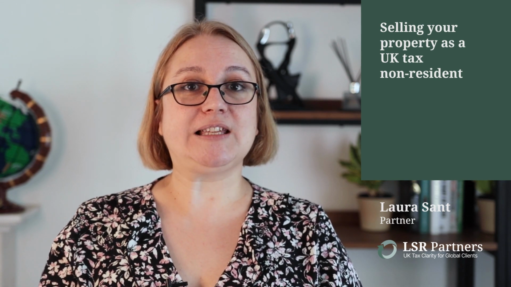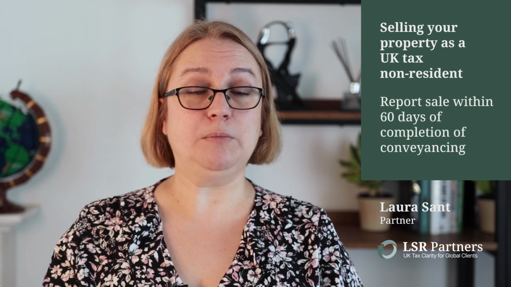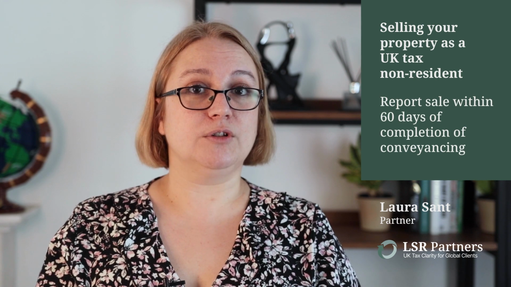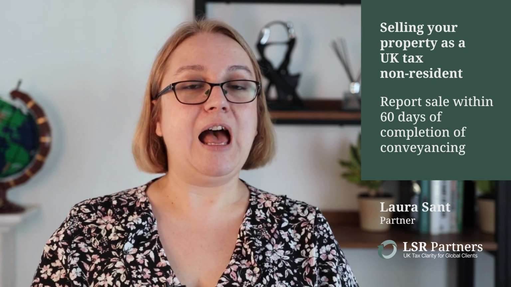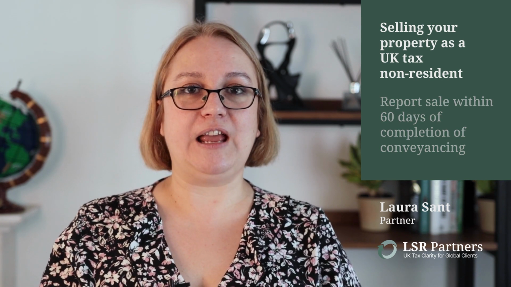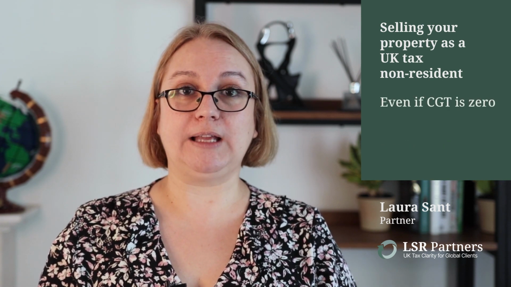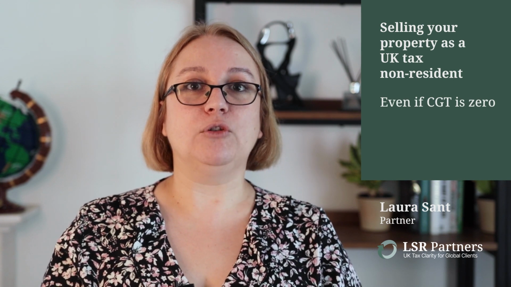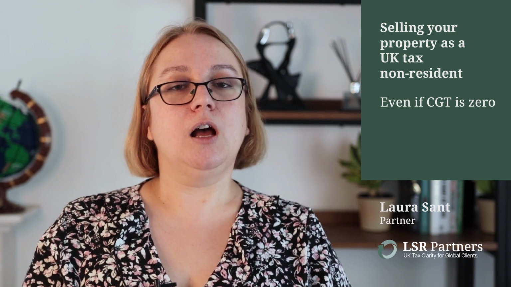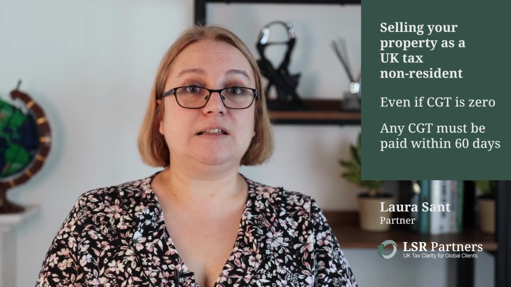If you are a UK non-resident landlord and you are looking at selling your property, the other thing to be aware of is that you would need to report the disposal of the property within 60 days of the completion of conveyancing. If you don't, HMRC will charge you penalties, and you have to do this even if there is no capital gains tax to pay. If you're a non-resident, that report has to be done. If you have any capital gains tax liability, that has to be paid within the 60 days as well.